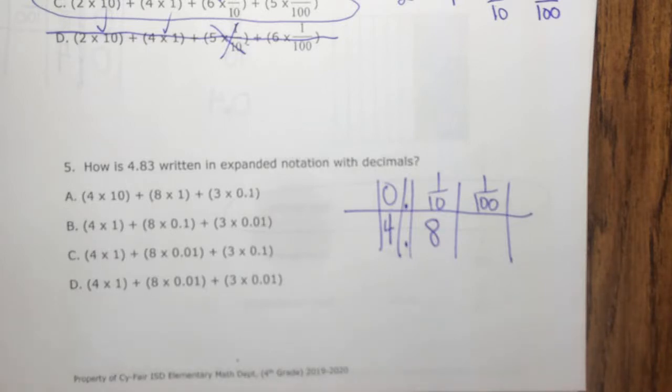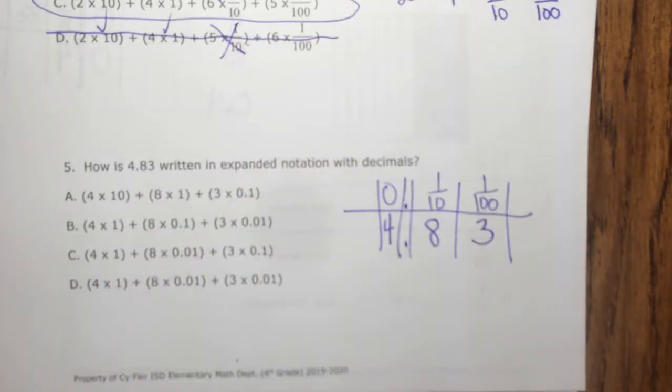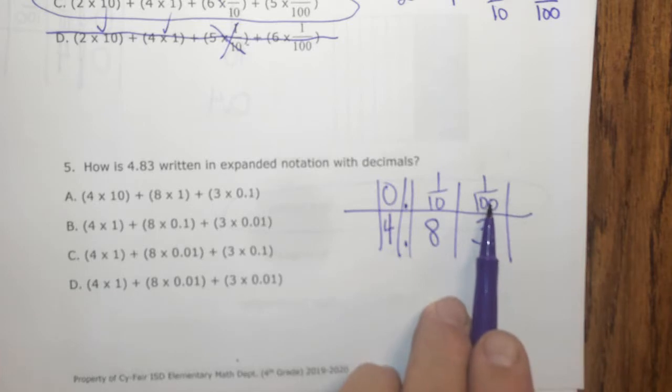And how many hundredths? 1. No. Wait. How many hundredths? Oh, no. Okay. 3 hundredths. Oh, yeah. Okay. So, now I've got to find those digits multiplied by those values.